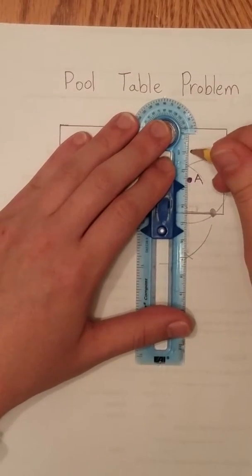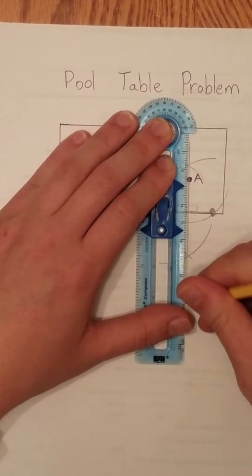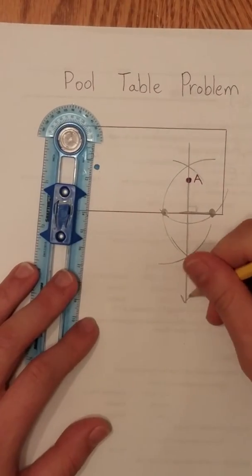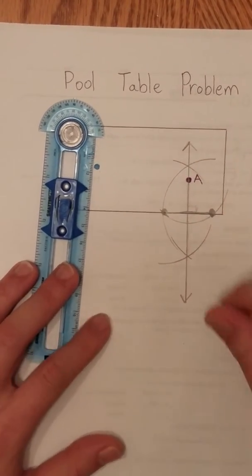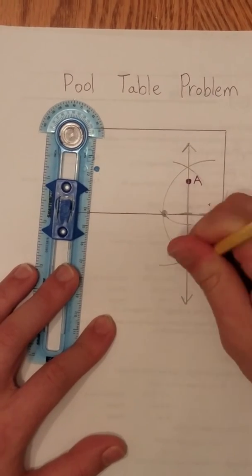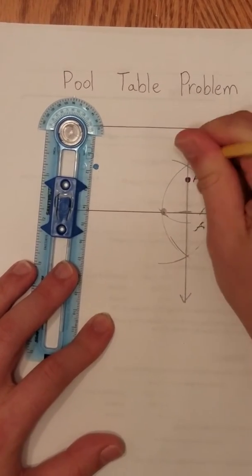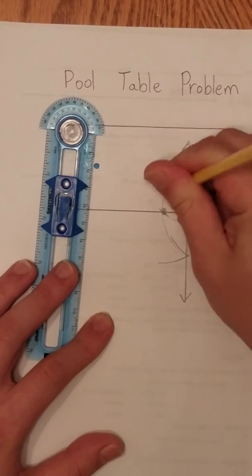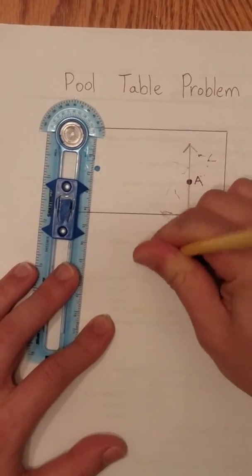Draw that long line through. Obviously, I'm going to have to cut it off at some point, but for now, let's just make it super long. And I'm going to erase all my old work so that you can see what I'm up to by constructing this perpendicular bisector.